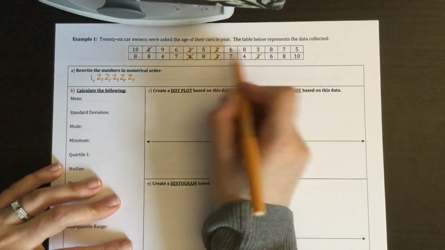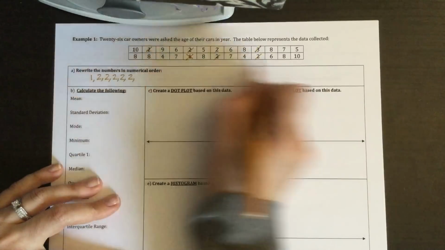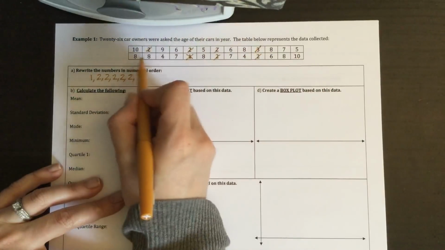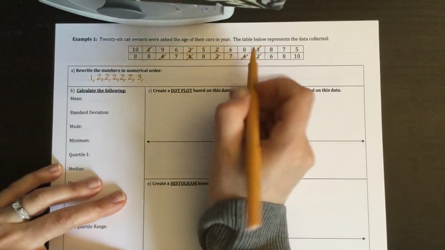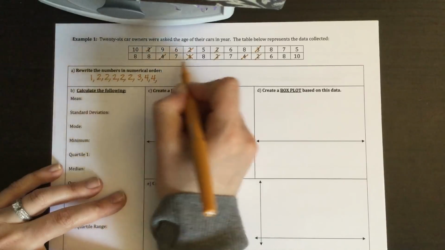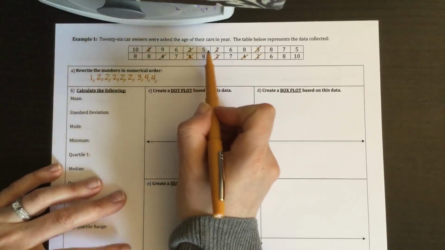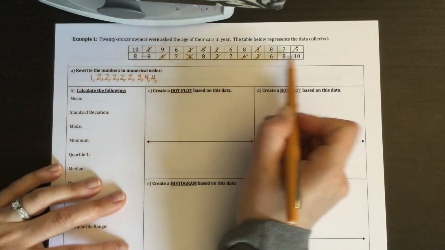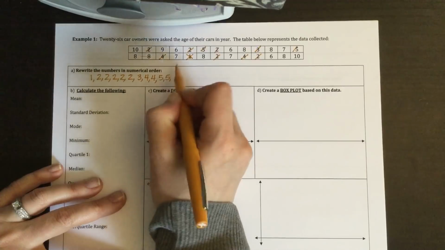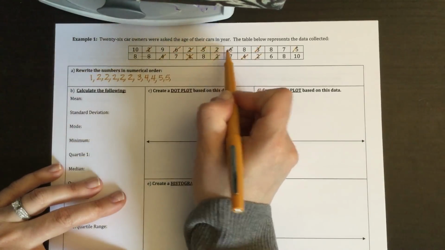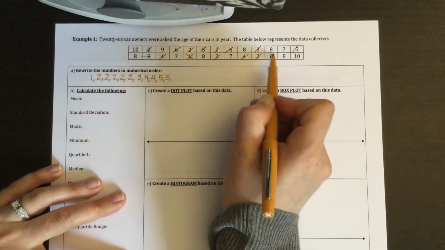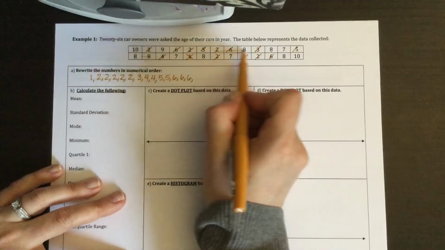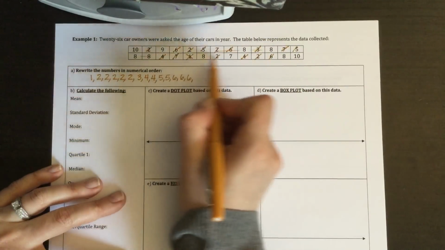All right, do this with me. I see 1 3. I see 1 2 4s. The next number I see is 5, and I see 1 2 2 5s. How many 6s? 1 2 3. How many 7s? We got 1 2 3.